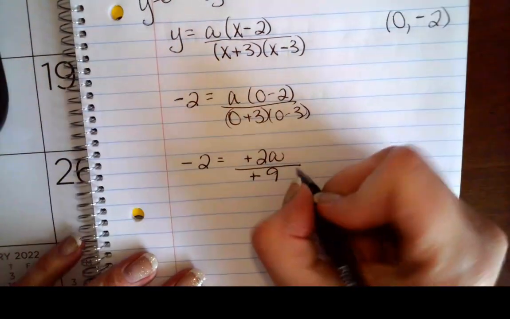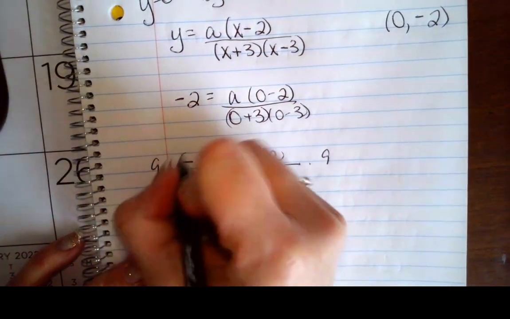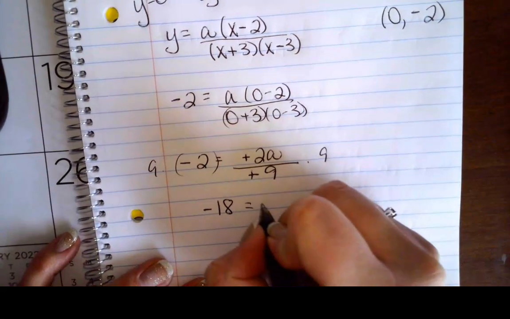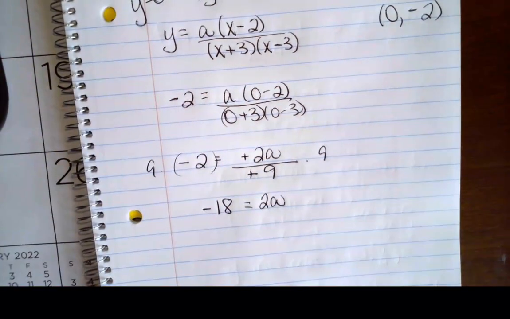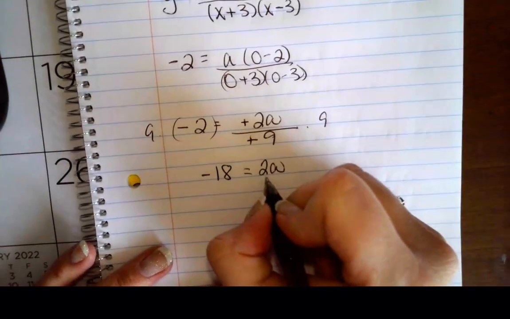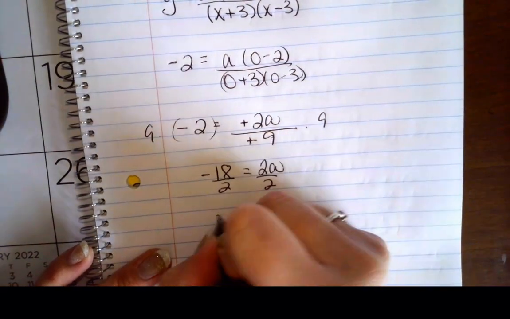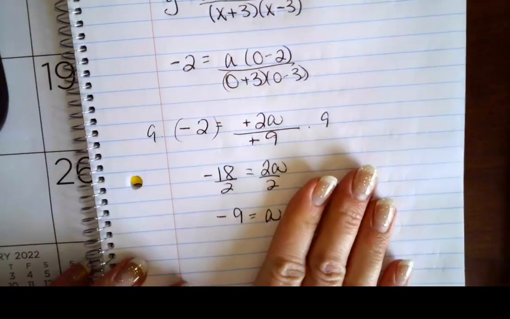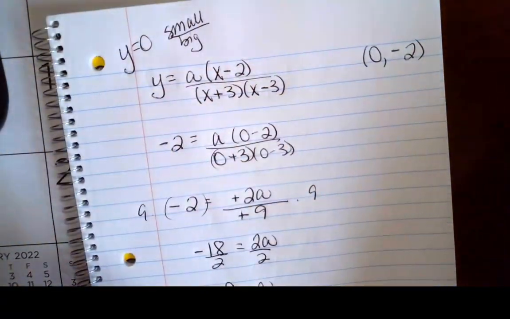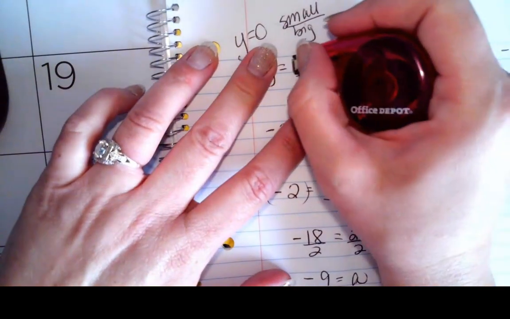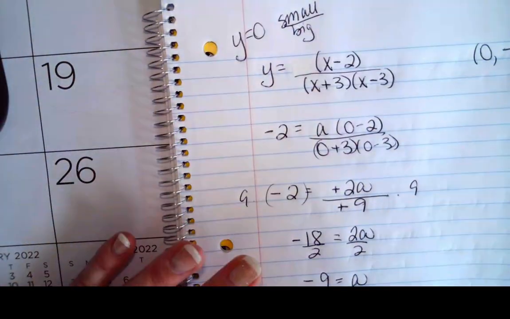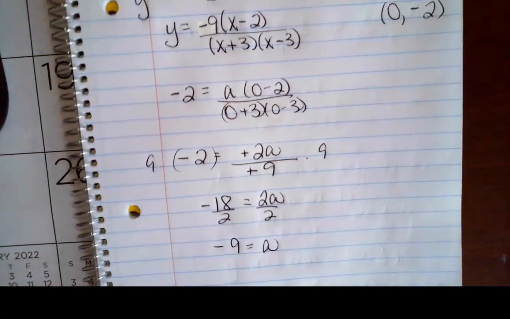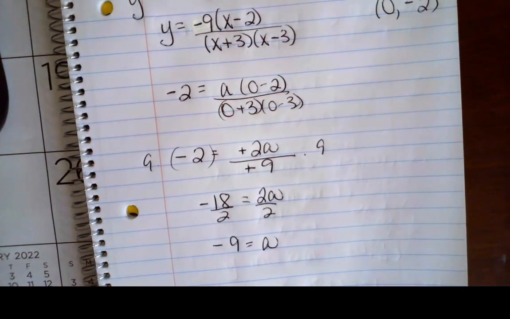At this point, I'm going to multiply both sides by 9. You're multiplying, so don't subtract that. So that gives me negative 18 equals 2a. And then I'm going to divide both sides by 2. So I get negative 9 is a. So coming back up to this function, I can now erase my a because I know that that's actually a negative 9.